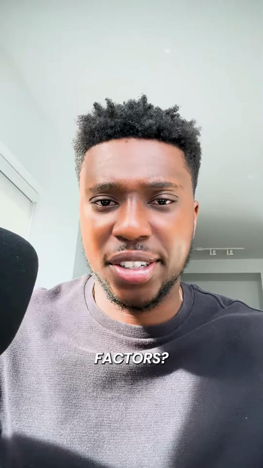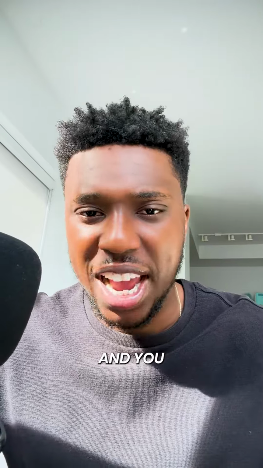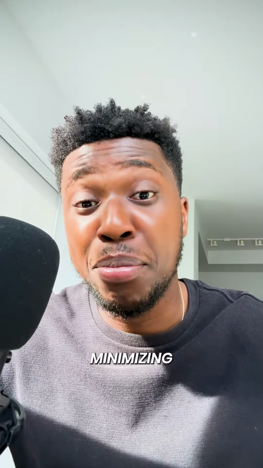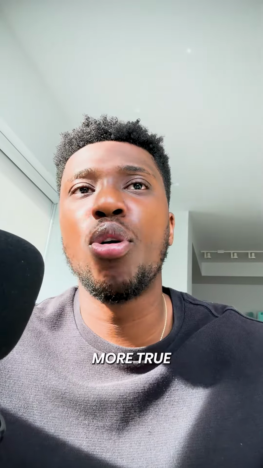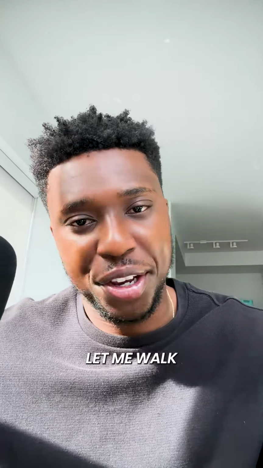What are invalidating factors? Those are basically signs that, oh, hey, even though this trade looks good, it's probably likely not to work out. Now, I bet you half the times that you're losing, one, it's because you didn't check that there's an invalidating factor. Two, sometimes everything could be right and you still lose. That's just the market. But it's about minimizing your losses. And this becomes even more true when there are multiple invalidating factors, even if the trade looks really good. So yes, let me walk you through an example.